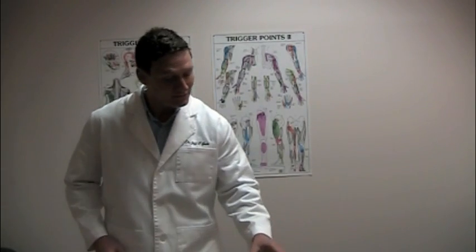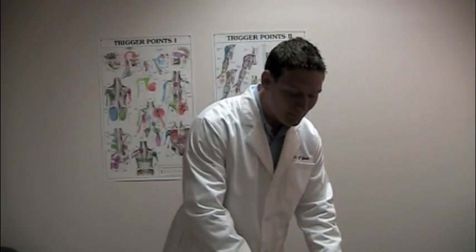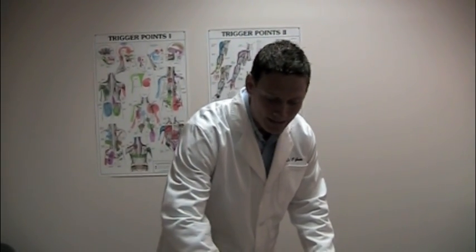This is also very effective in treating sciatica, which is when the patient has radiation of pain from the low back into the back of the hip and all the way down into the leg.